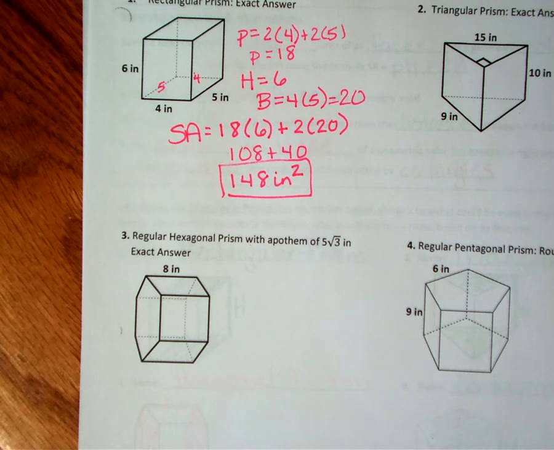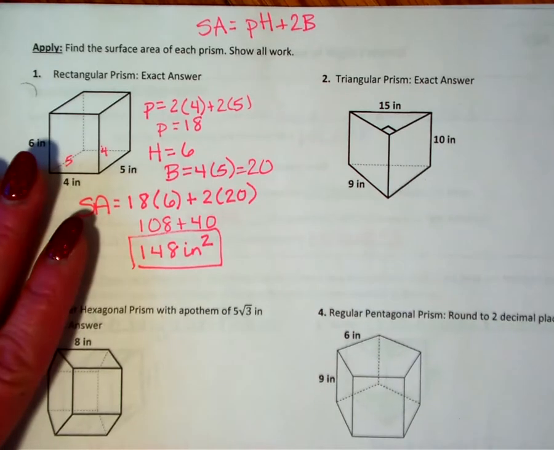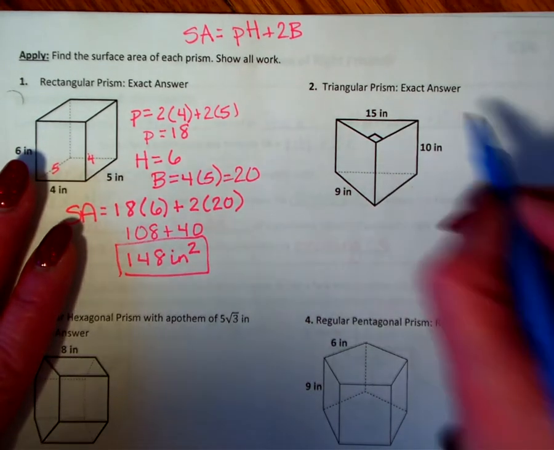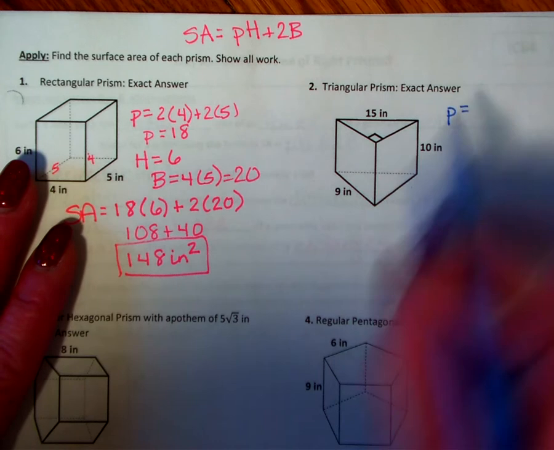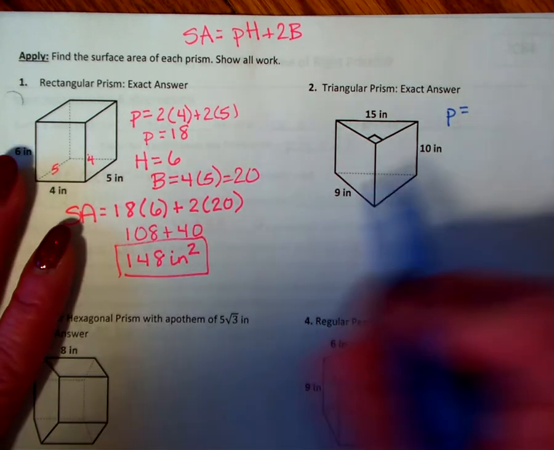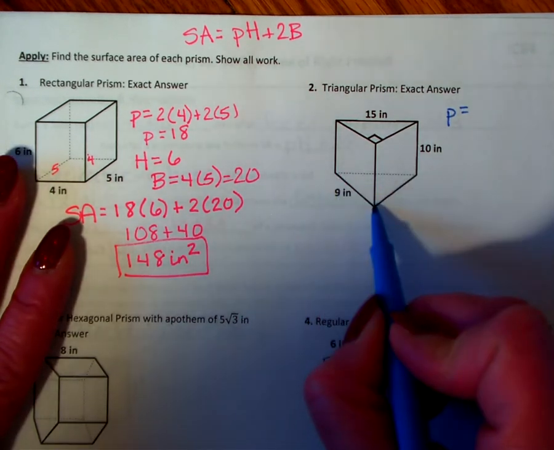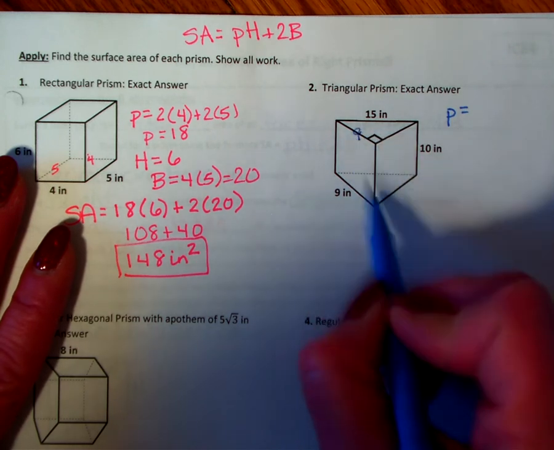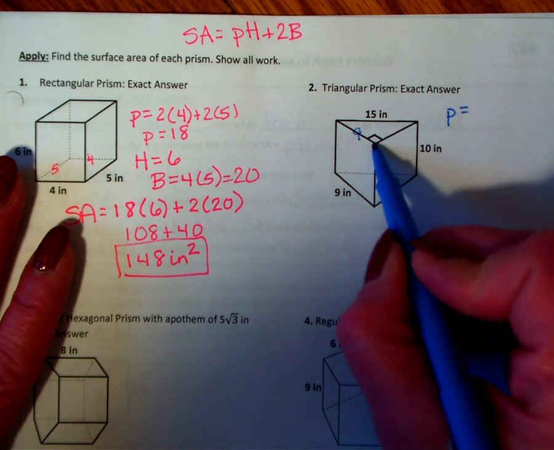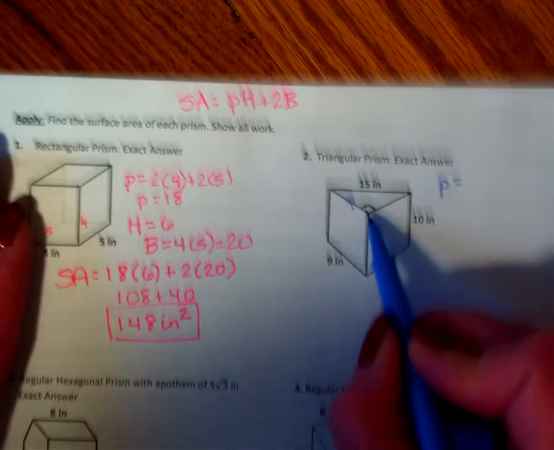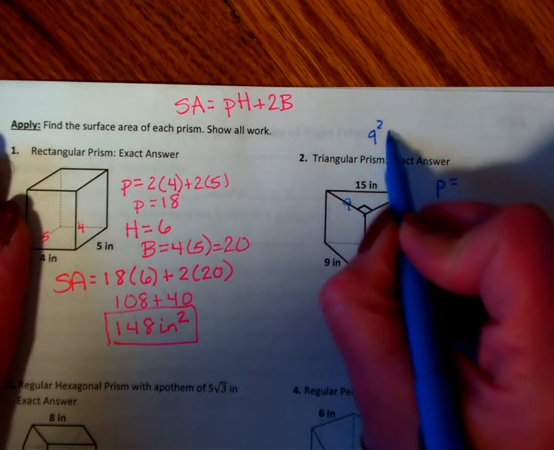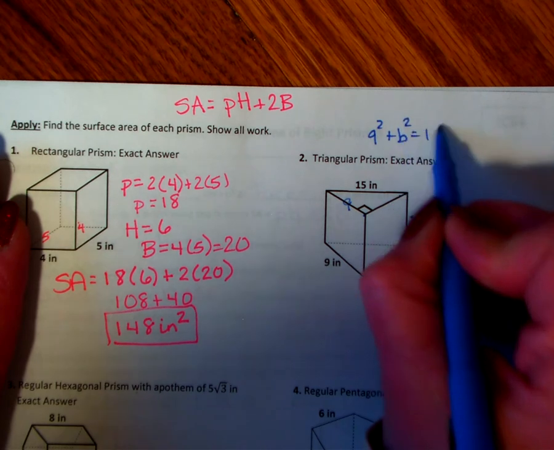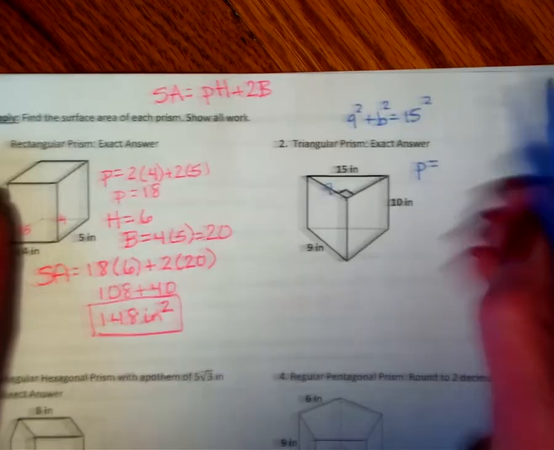Okay, next we have a triangle. We need to find the perimeter of the base, so I have 9 here. This is marked as a right angle, so I know this is 9. I have to find this side in order to find the perimeter. So I have 9 squared plus b squared equals 15 squared.